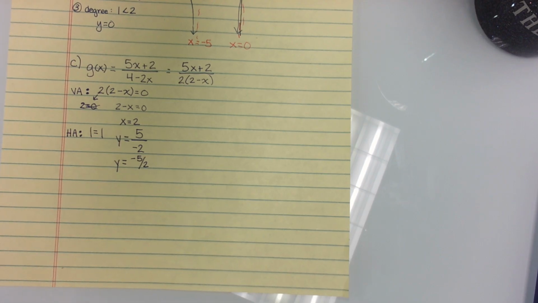Kylie. Right check. Do I need to check for oblique asymptotes? I can't hear you. No. If it has a horizontal asymptote, you do not need to check for oblique. It's impossible to have both. Okay.